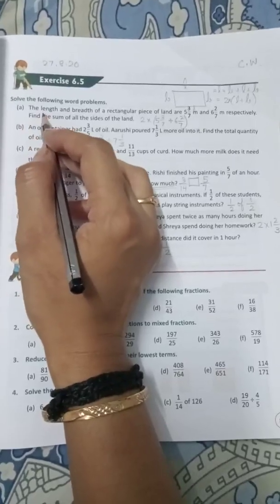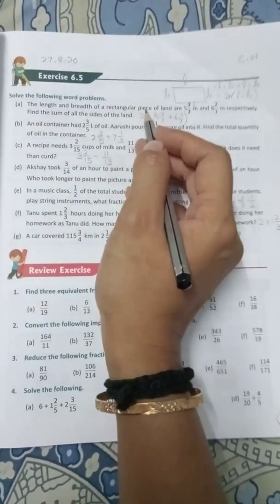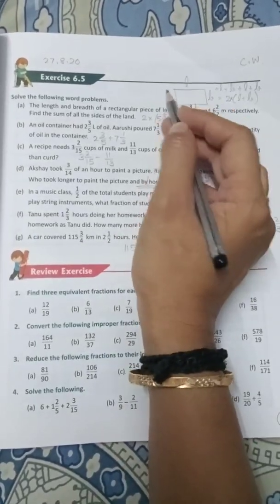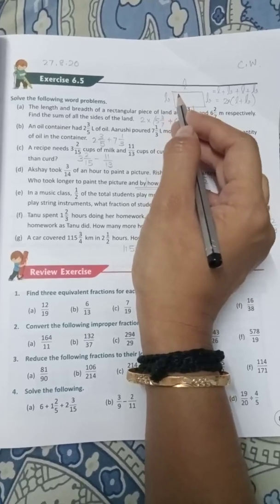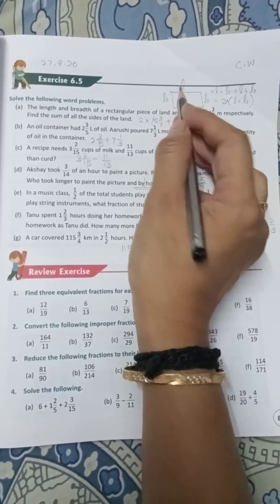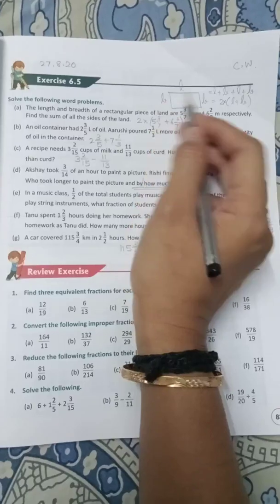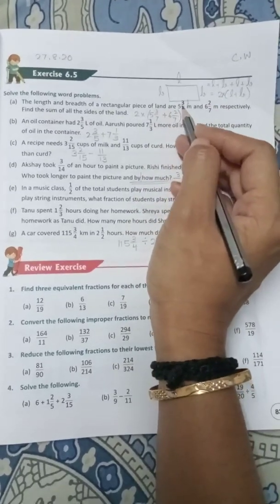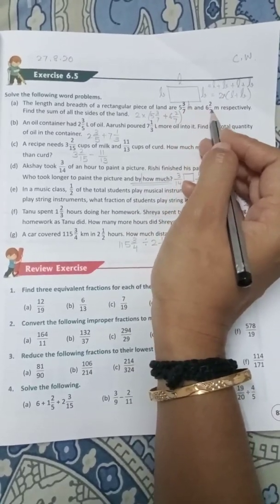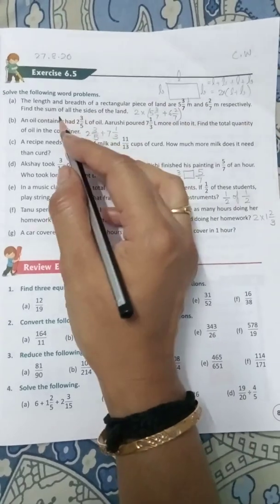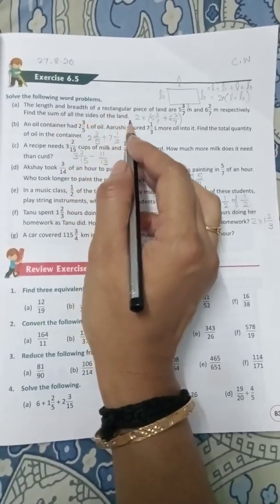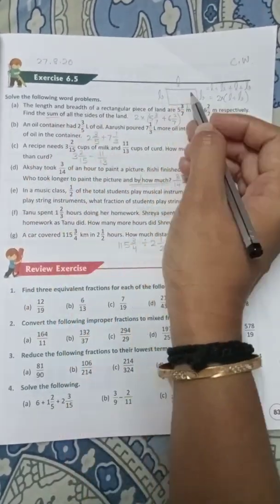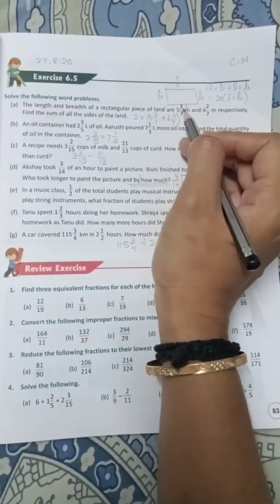A part, length and breadth of a rectangular piece of land. So I have drawn a rectangular piece of land, with length as opposite sides and breadth as opposite sides. They are 5 3/7 meter and 6 2/7 meter respectively. Find the sum of all the sides of the land. Sum means addition, so we are going to add L plus B plus L plus B.